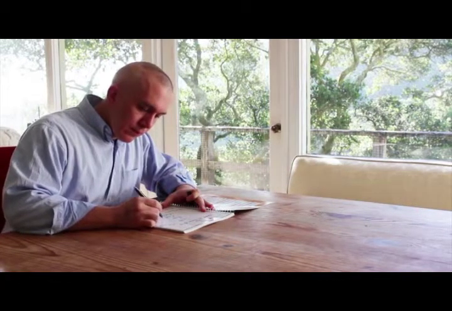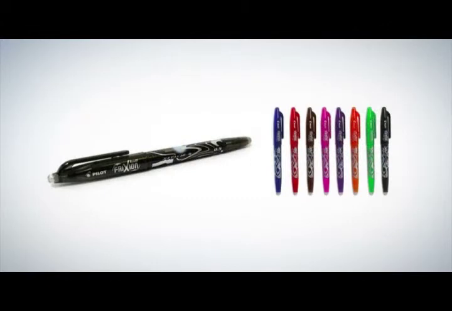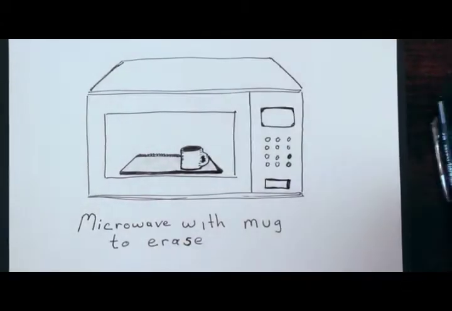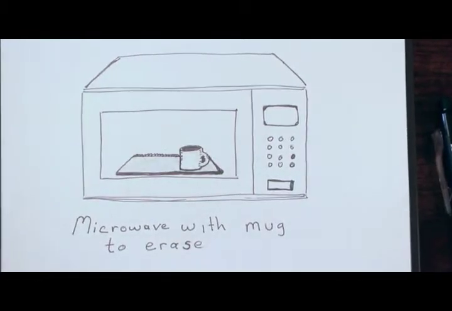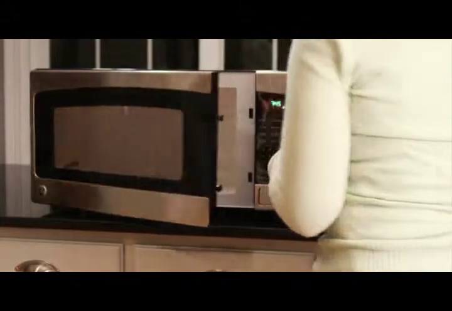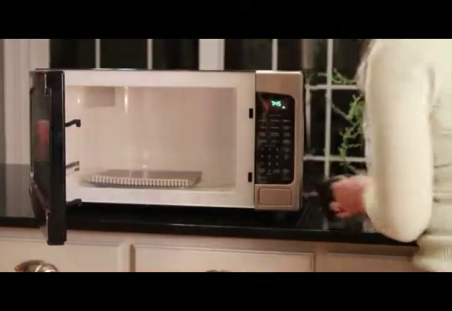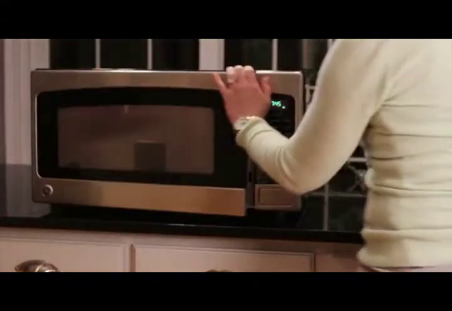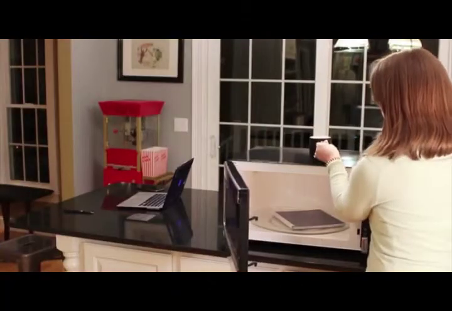Take your notes using Friction Pilot pens, available in many office supply stores and Amazon.com. Friction Pilot ink turns clear under heat, and the Wave Notebook is specially designed to be microwave safe. That means you can clear your entire Wave Notebook in your microwave in the same amount of time it takes to make a cup of tea. When our specially designed thermal logo on the cover turns from blue to white, your Wave Notebook has been cleared and is ready to be reused.